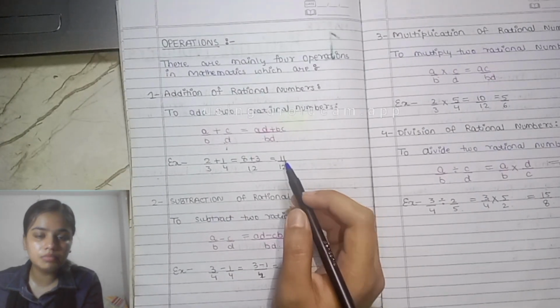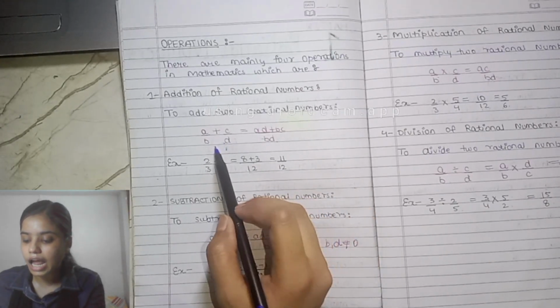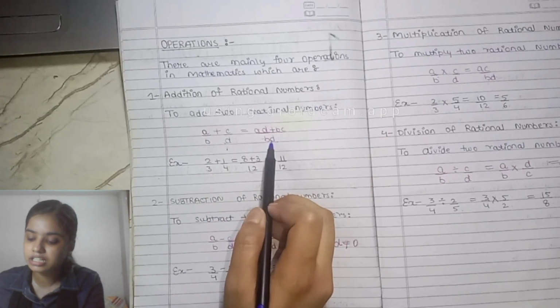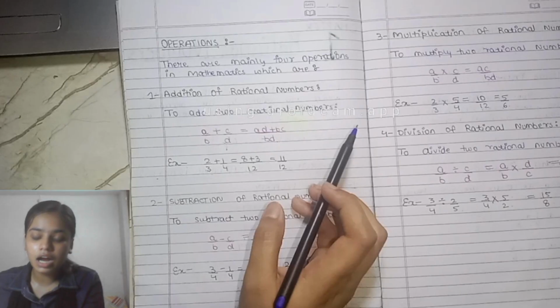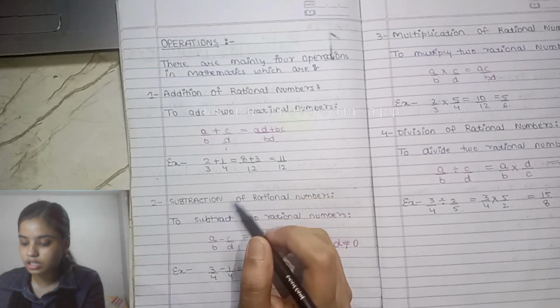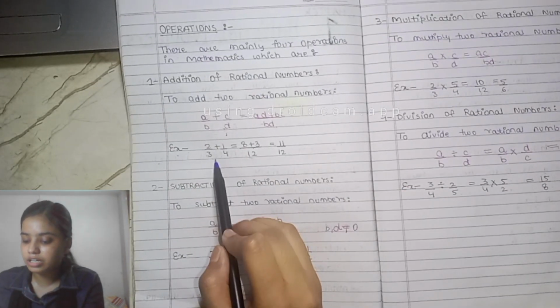Okay, once the number is found to be rational, then we are going to simply take the LCM of the denominators of the two rational numbers and add simply as we previously added fractions. Okay, so here I have taken one example: -2/3 plus 1/4.